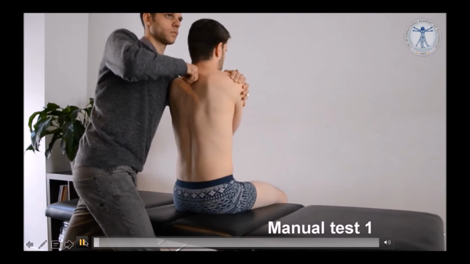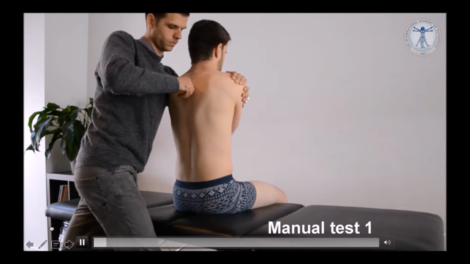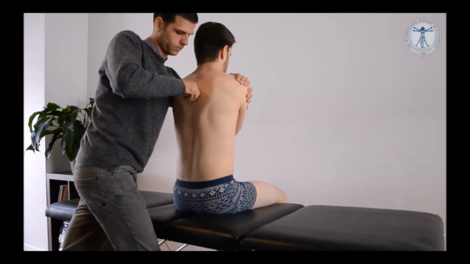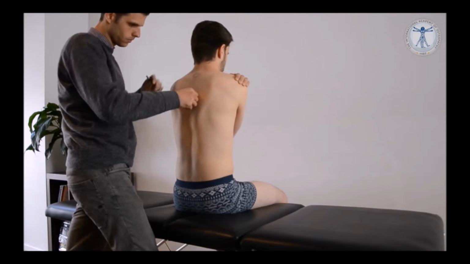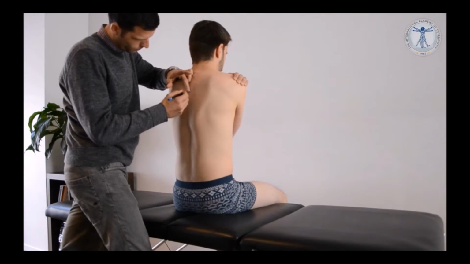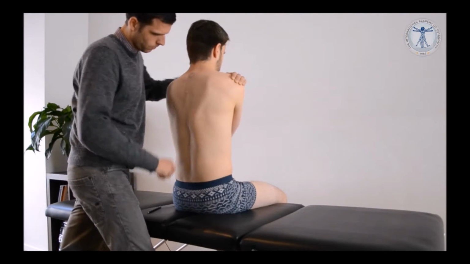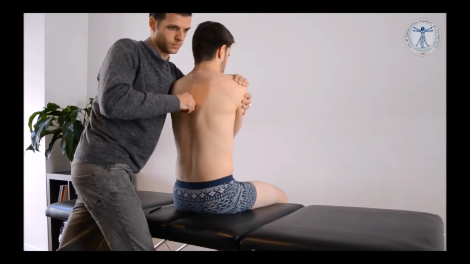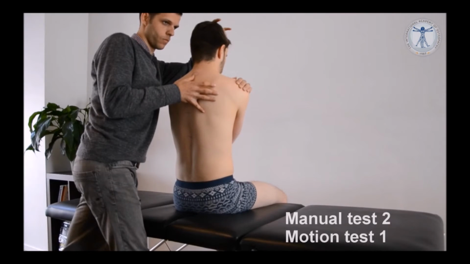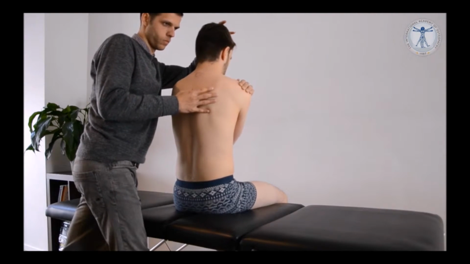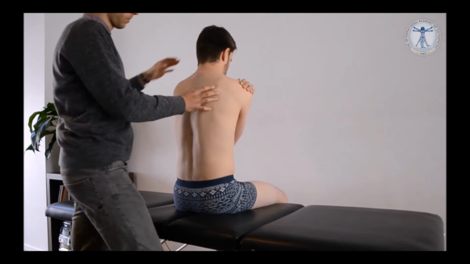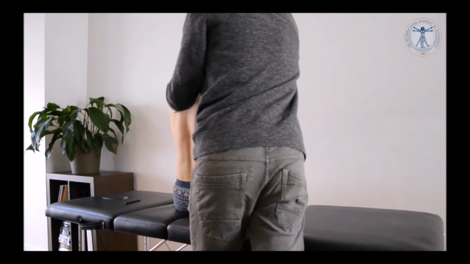The procedure of manual testing consisted of 3 manual tests. First, the examiner palpated the spinous process of T1 till T12 with his thumb and index finger for sensitivity. If the palpation was sensitive, the spinous process was marked. Secondly, the first motion test was performed. The examiner placed the lateral side of the thumb on the lateral side of the spinous processes of the segments.